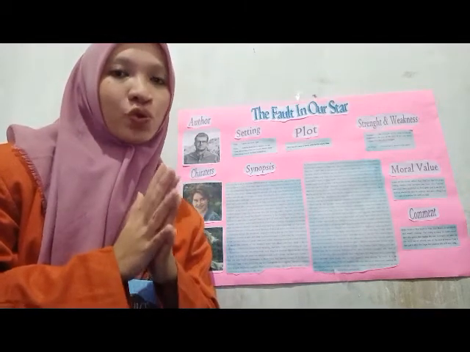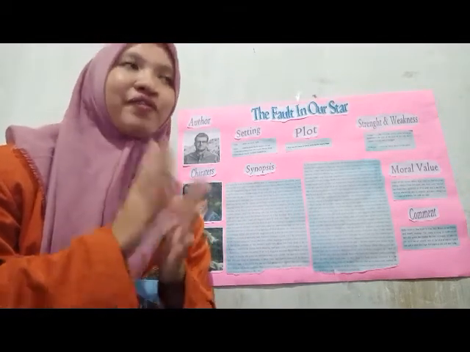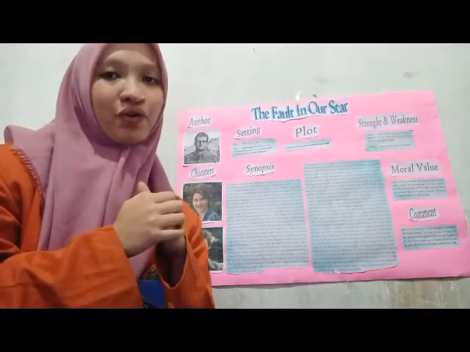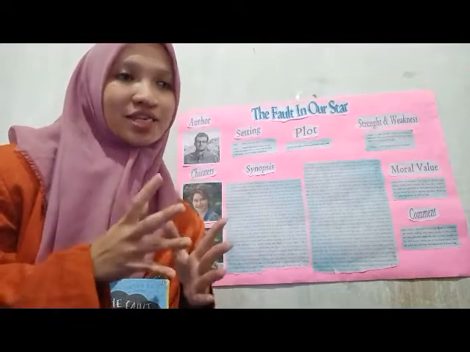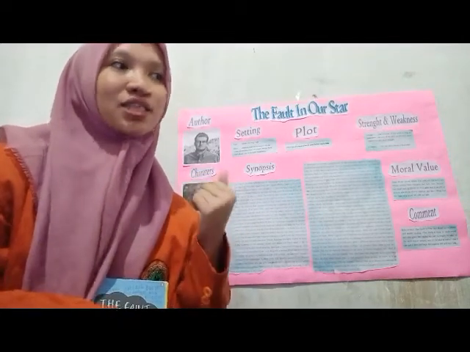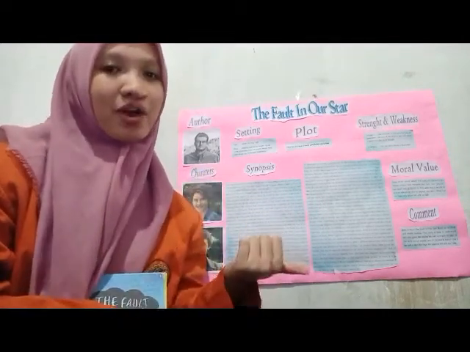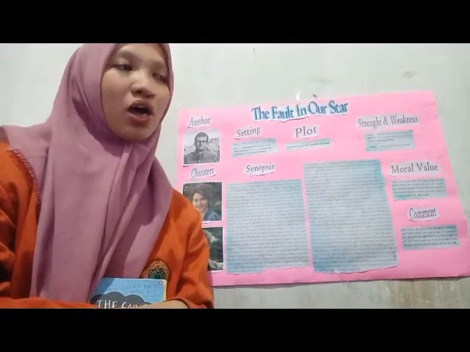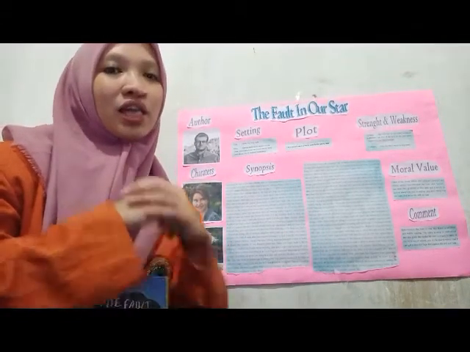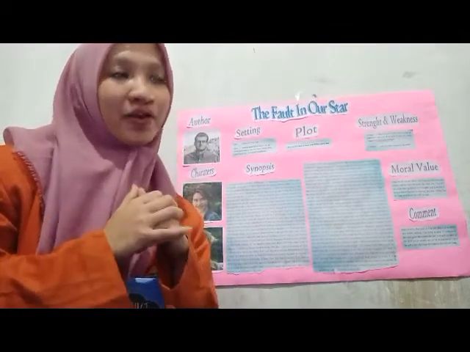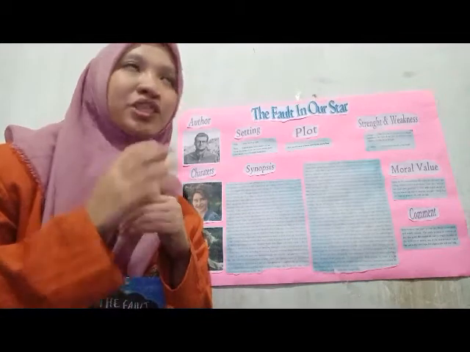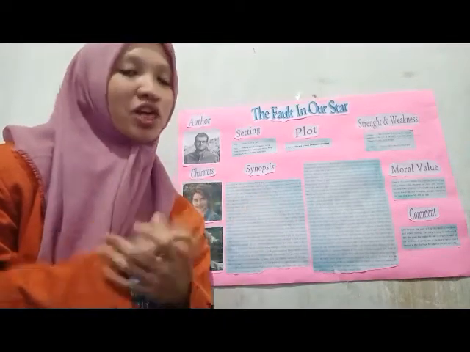When Augustus died, Hazel was very sad and shocked, and so at his funeral she gave a different speech from before. At the funeral, Hazel was very surprised that she met Peter Van Houten, and she talked to him and realized that An Imperial Affliction is about Peter's daughter who died because of cancer.